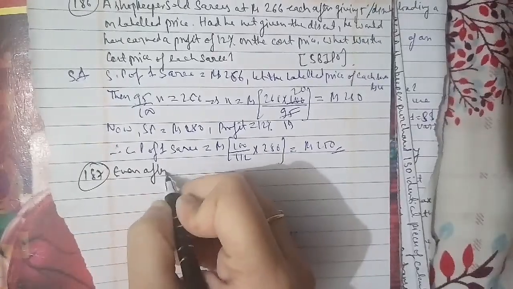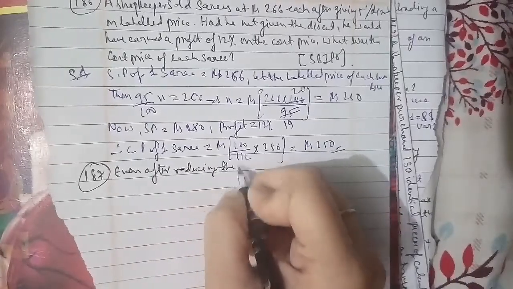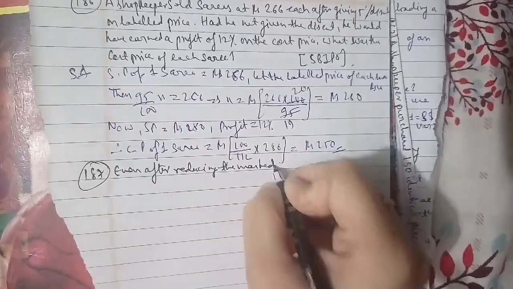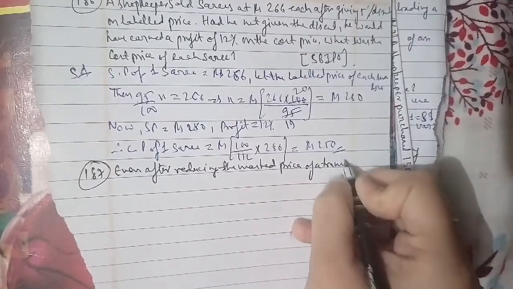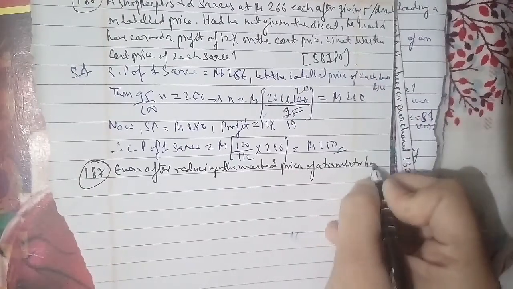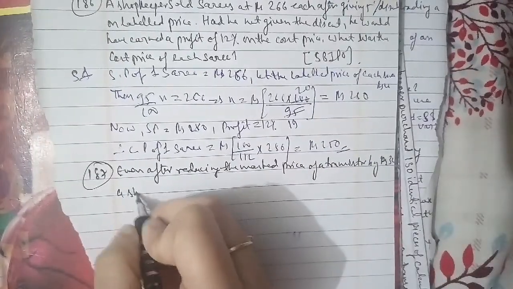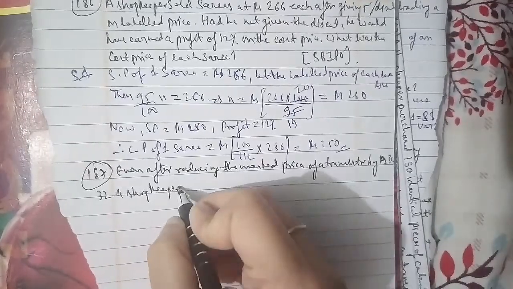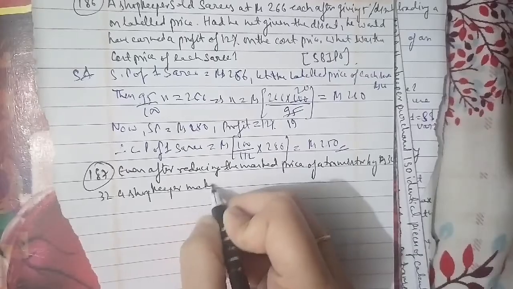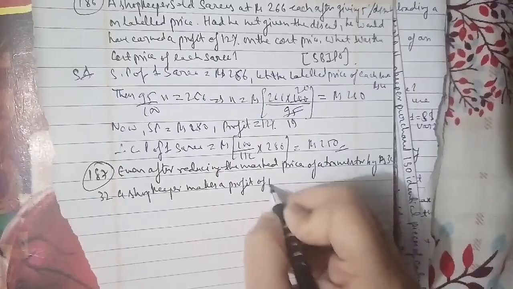So we go ahead for the same. Even after reducing the marked price of a transistor by rupees 32, a shopkeeper makes a profit of 15%.